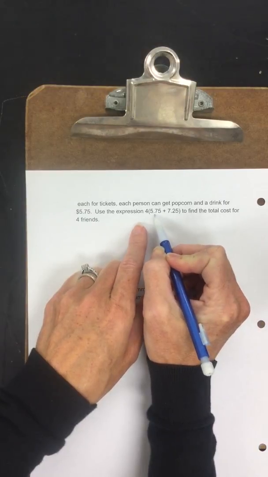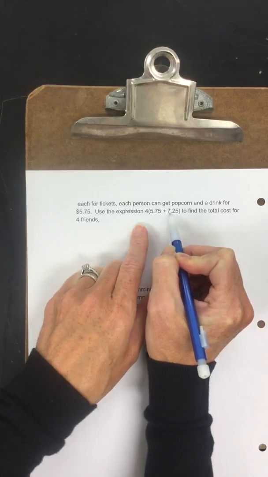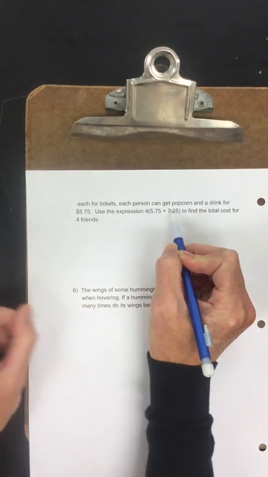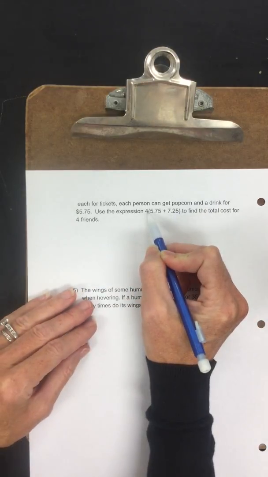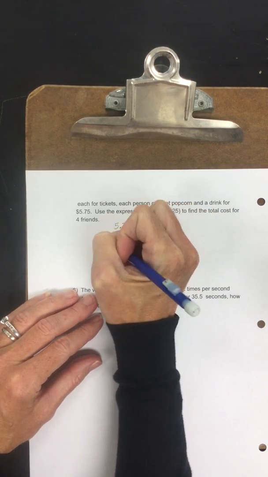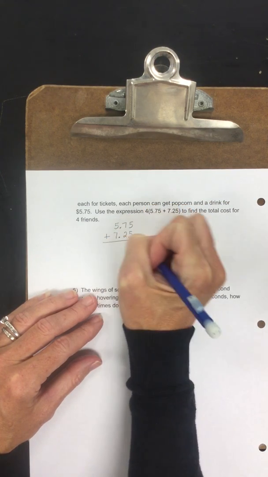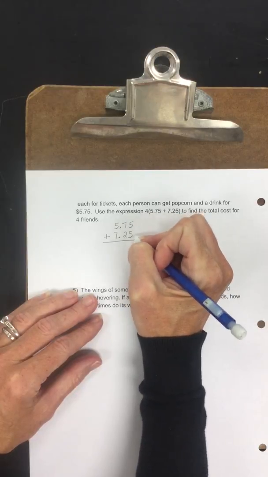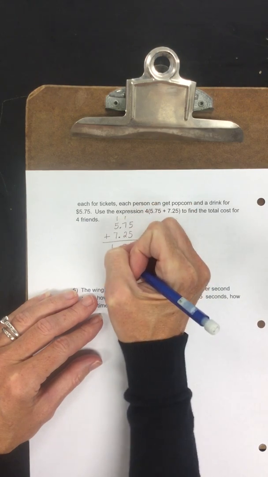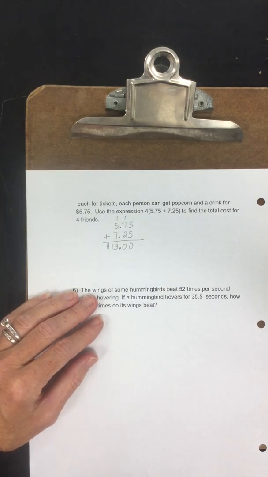So this is the cost of the popcorn and drink, and this is the cost of the ticket. So what they're doing is they're adding those together to get the total cost for 1 person, and then we'll multiply by 4. Okay, so I'm going to take 5.75 plus $7.25 for the ticket. Add it up. Remember, we line up our decimal points when we add. Drop it straight down. So it looks like each person would pay $13.